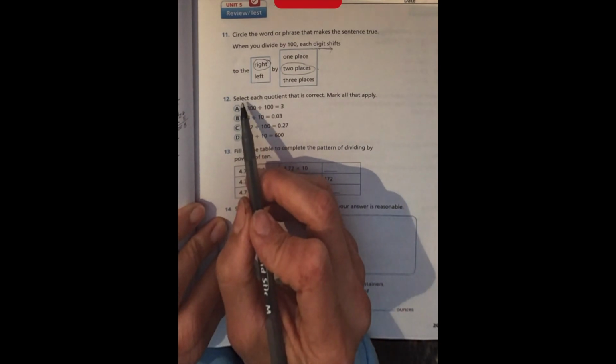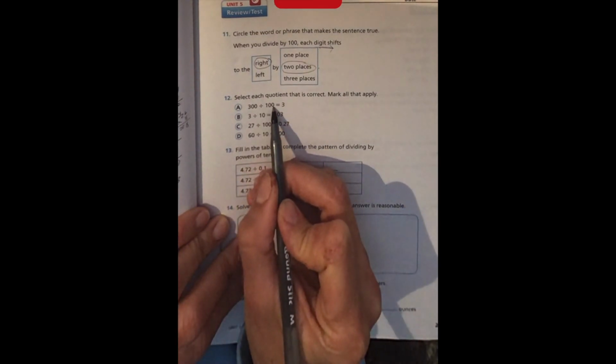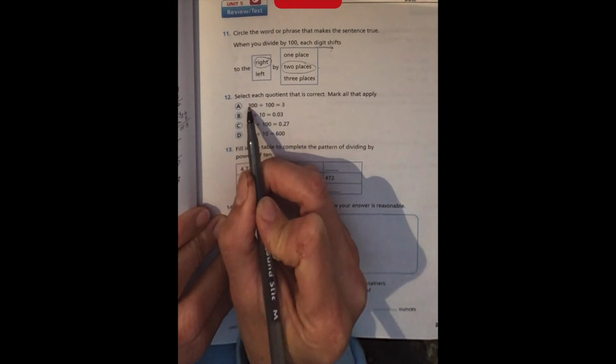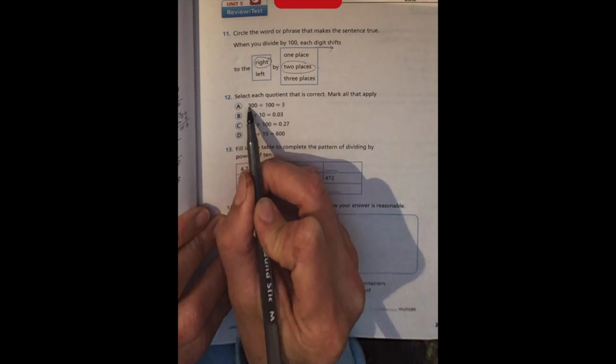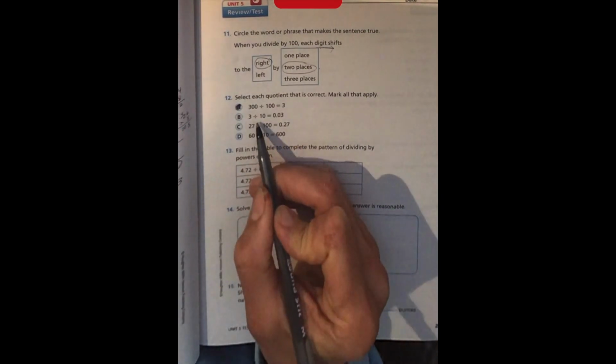Number 12 says select each quotient that is correct, and I have to mark all that apply, so there could be more than one answer. I am going to look at this. This is being divided by 100, which means I'm going to shift the digit 2 times to the right. 1, 2. My 3 would be in the ones place. That works. Okay. Let's take a look at this one.